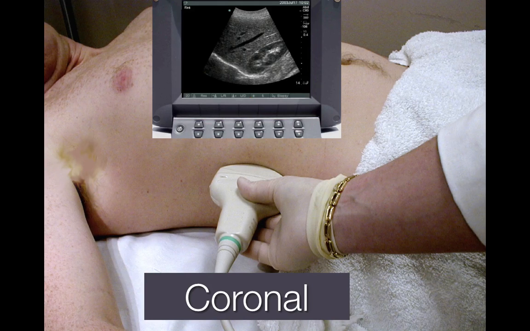Coronal is another term that we use to describe a view, a slice from the side of the patient in the mid-axillary area. By convention, the indicator is oriented towards the head. And that matches with the dot on the screen so that we know that this is the diaphragm, this is the liver, and this is the kidney. The dot is towards the head, opposite is towards the feet.